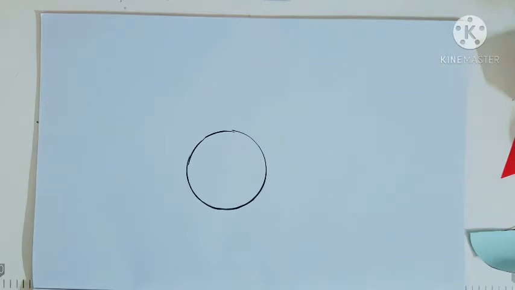Next is the rectangle. A rectangle has 4 sides and 4 vertices. The opposite sides of the rectangle are equal. Next, about the circle. A circle is made of a curved line. It has no corners and no sides. So this is about the types of plane shapes. Another plane shape is the pentagon.